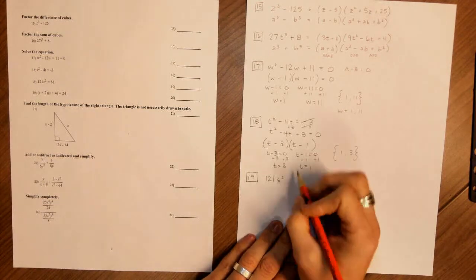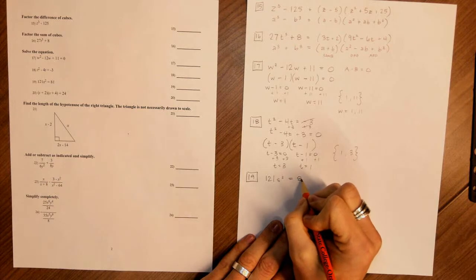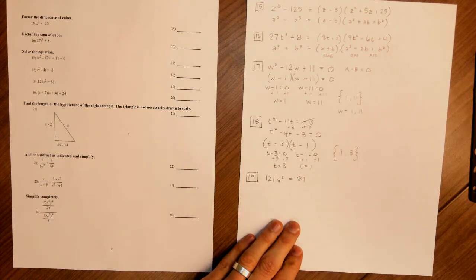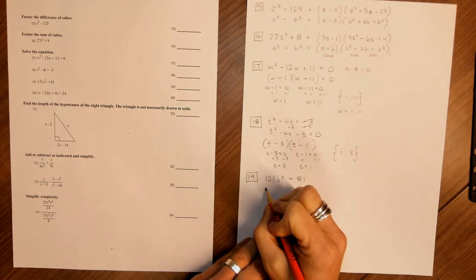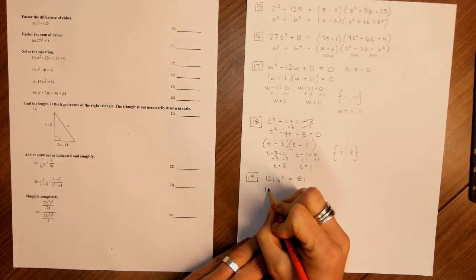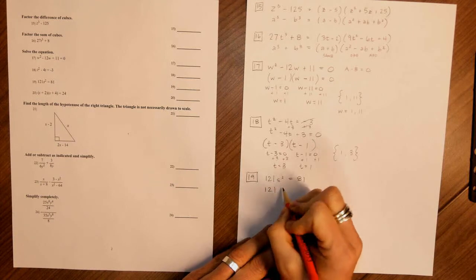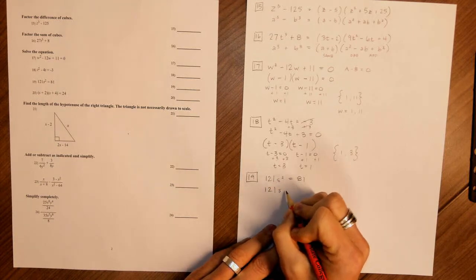121 s squared equals 81. On this one, I'm going to bring this over... you know what?